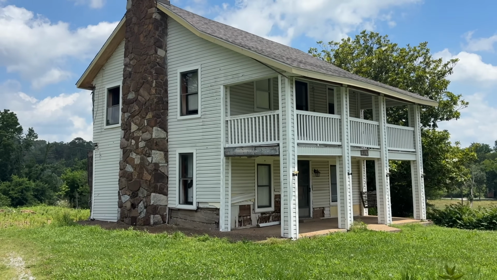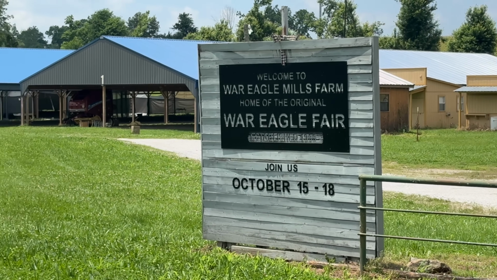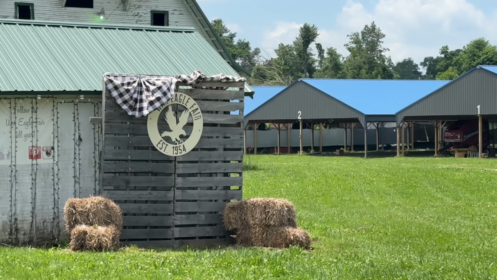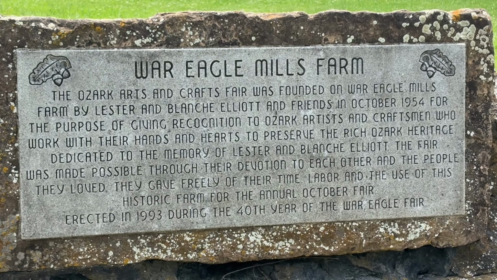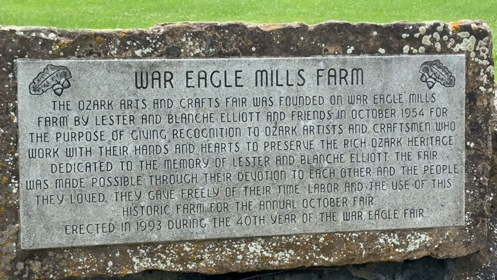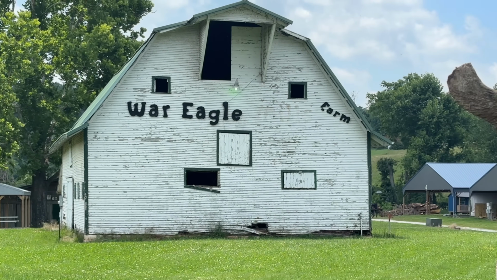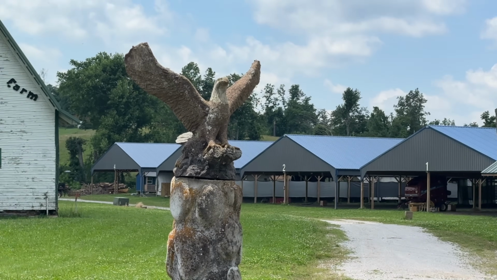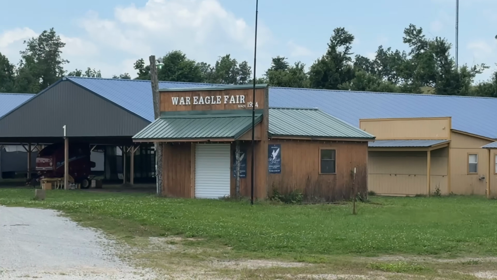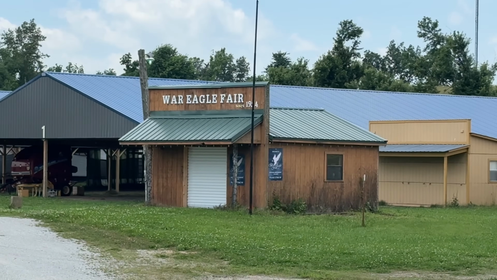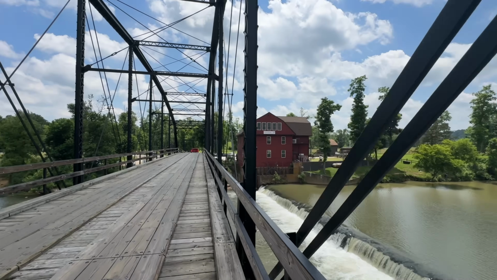And then right on the other side of the street, the War Eagle Fair. It's an arts and crafts fair called the War Eagle Fair. Started in 1954. A little more information about the farm where the fair is. I like that old barn with the War Eagle on the side. And that's pretty much the tour.